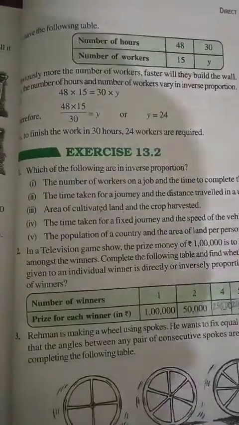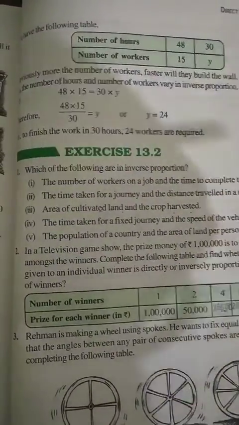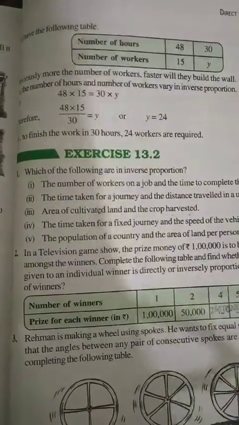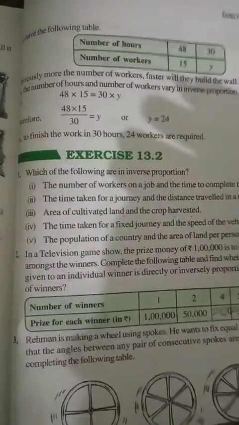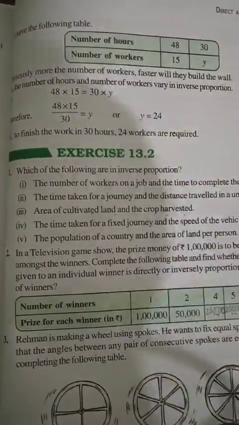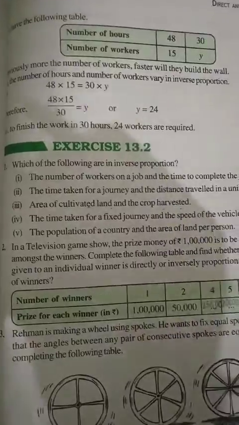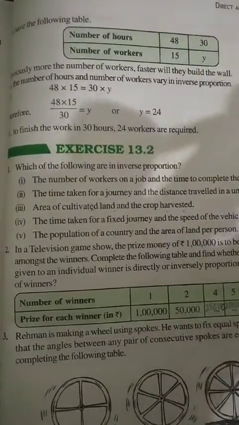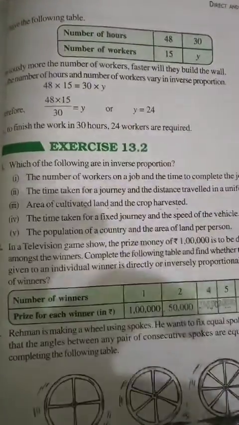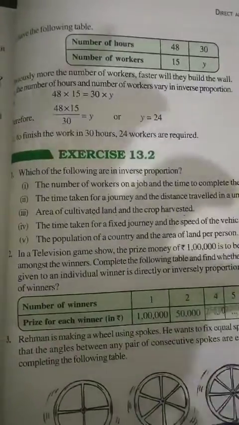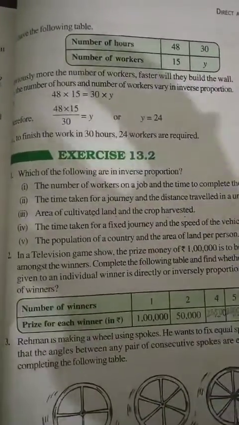So if the population increases, obviously the land allotted for one person will decrease. There will be more crowd. So the space for one person will decrease if the population increases.